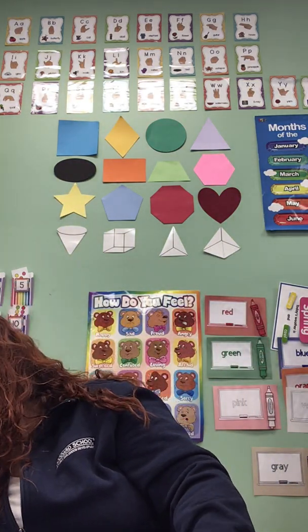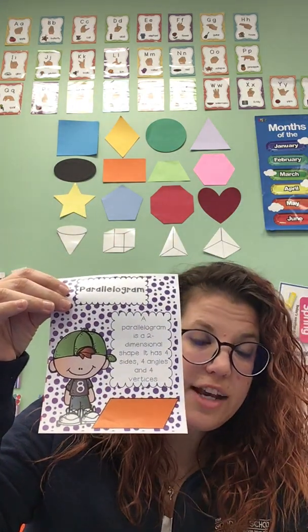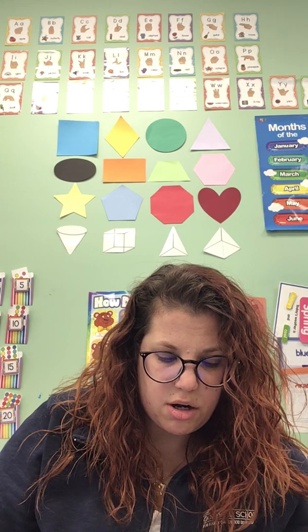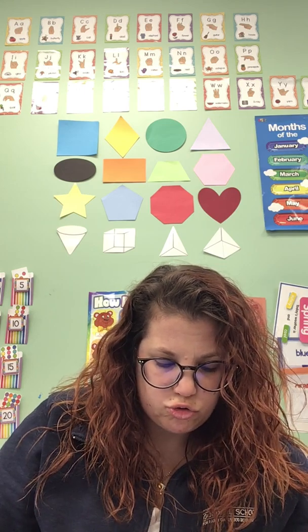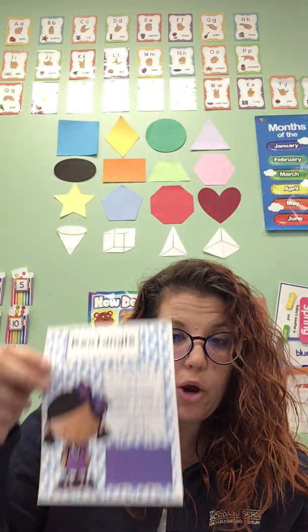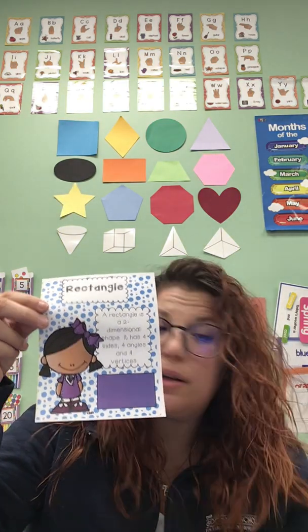Let's go over them one more time. Go over the new word that we learned. Parallelogram. Parallelogram is any shape that has 4 sides, 4 angles, and 4 vertices. So all the things that fall into parallelogram are, where are they? Most famous one is a square. A square, 4 sides equal. Then a rectangle has 1, 2, 3, 4, but it only has 2 sides that are equal.